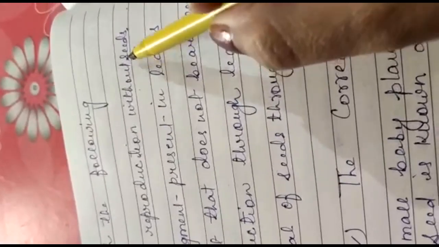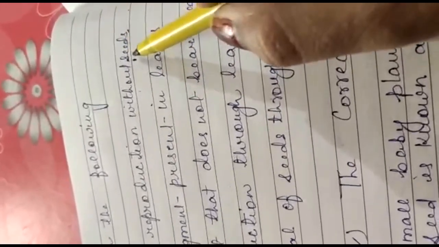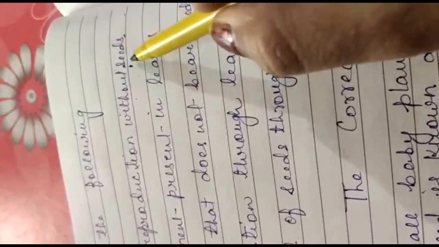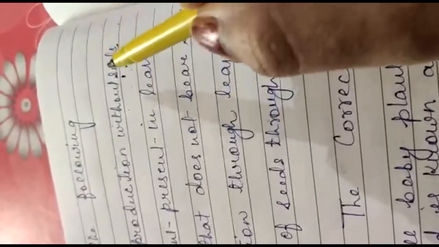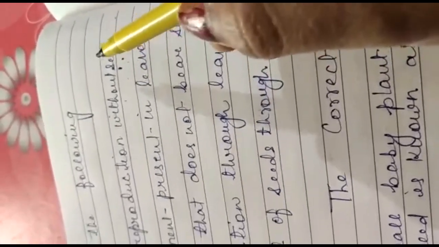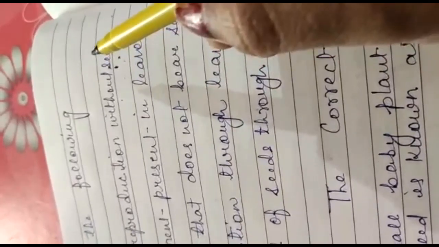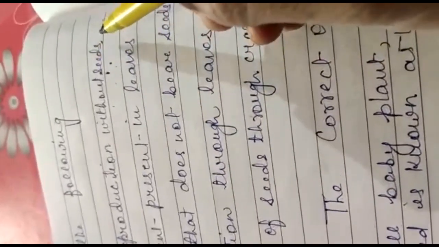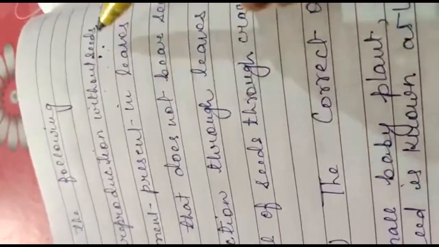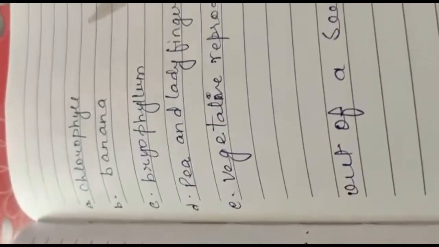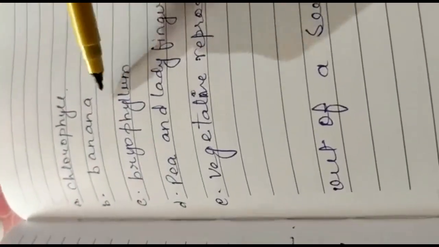In the definition of vegetative reproduction, reproduction happens with the parts of the plant, all the parts, root, shoot and leaves, except seeds. So what is the proper answer?